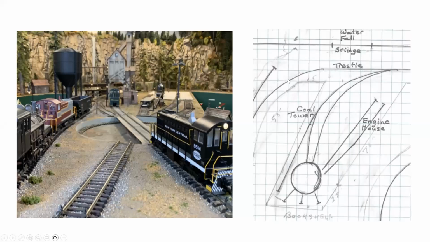Here's the peninsula. I wanted to put in a coaling tower, which you can see here, and the water tower, a turntable, all this stuff made for a problem, because what happens is you're limited on the size of the turntable you could use.